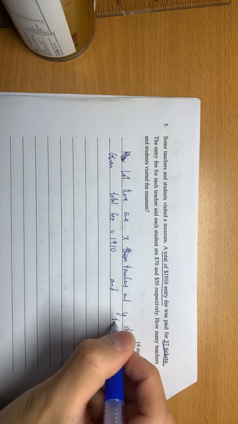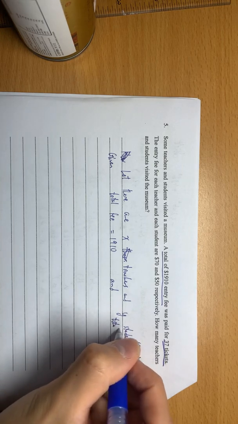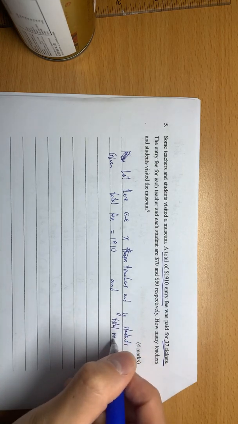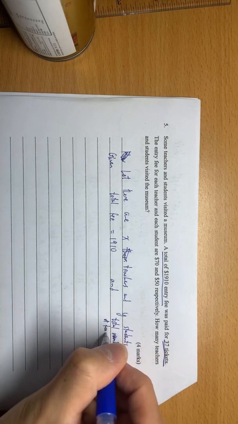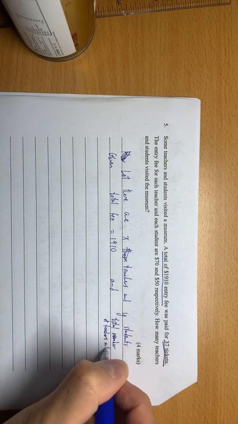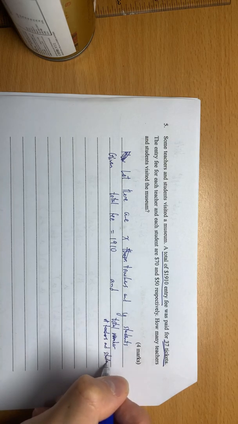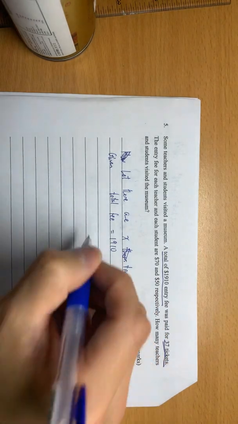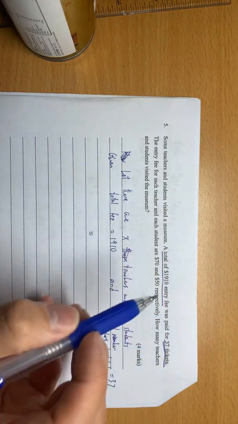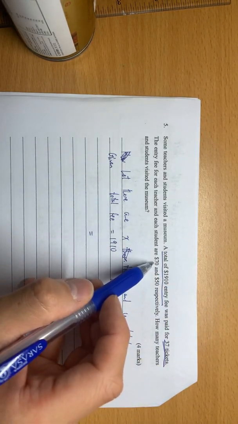So that means the total number of teachers and students is equal to 37.